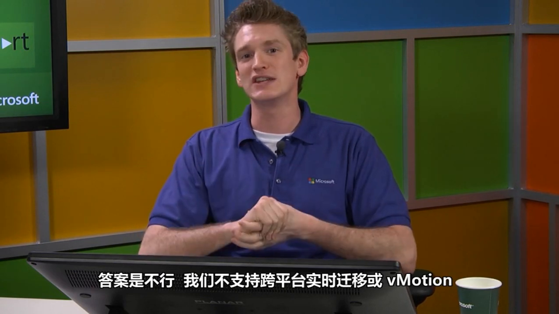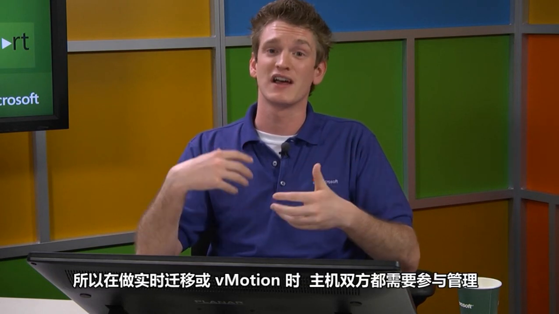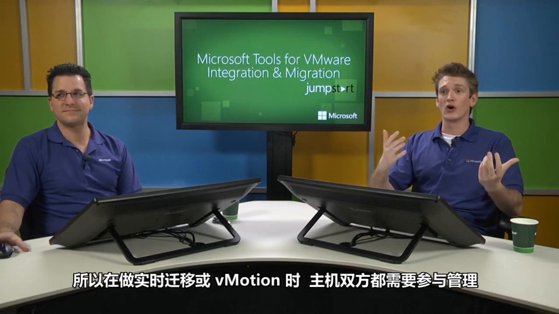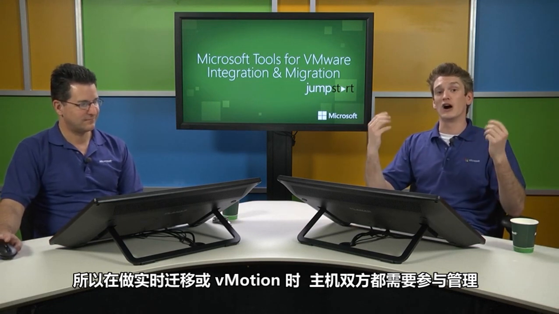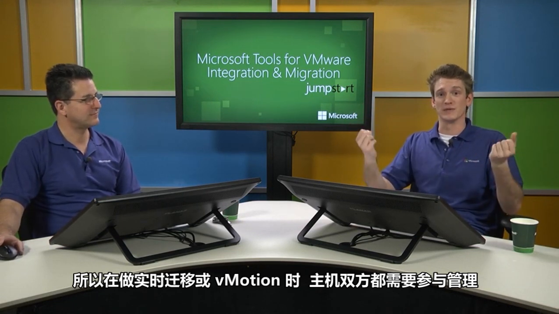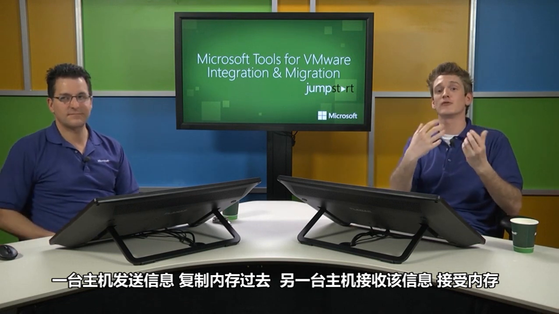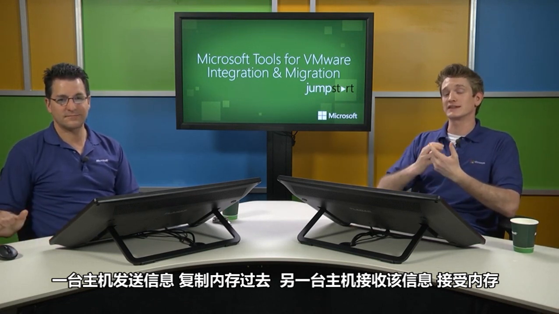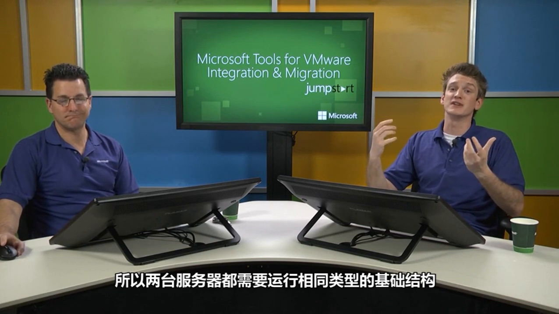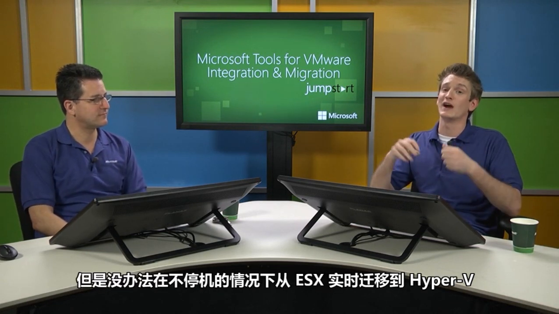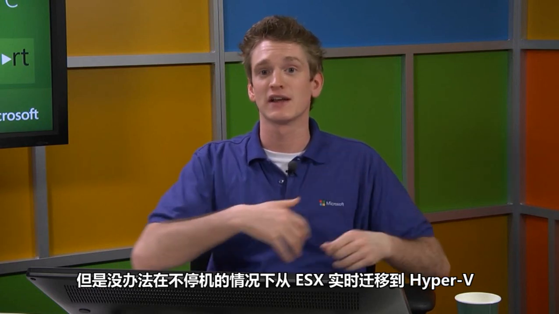And the reason behind that is each of these, live migration or vMotion, is built using a different type of process. When you're doing a live migration or a vMotion, both of the actual hosts need to participate in that management. One sends the information, copies the memory across. The other receives that information, accepts that memory. So both of those servers need to be running the same type of infrastructure. Both of them need to be running ESX, or both of them need to be running Hyper-V. But there is no way to do a live migration from your ESX over to Hyper-V with no downtime. But there are ways to migrate, and we're going to cover those a little later today.